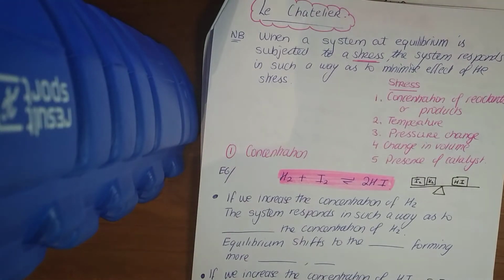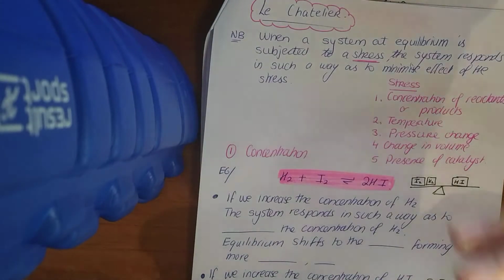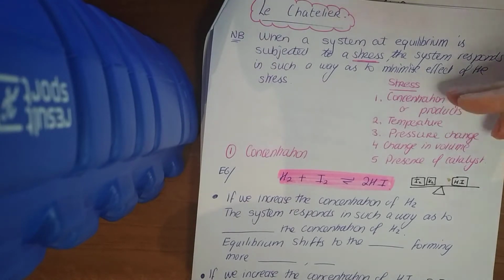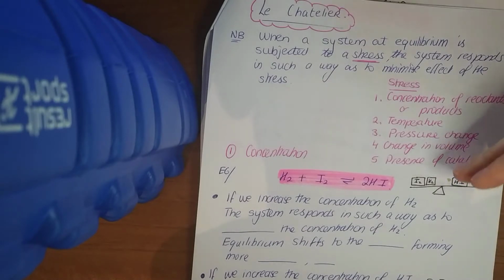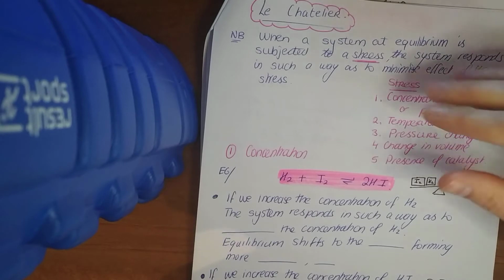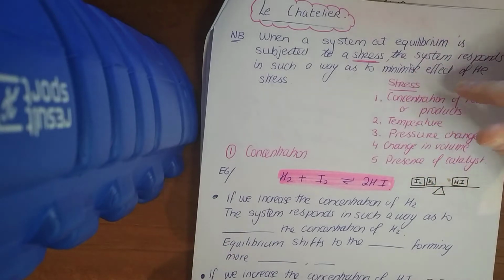And what it says is, when a system at equilibrium is subjected to a stress, the system responds in such a way as to minimize the effect of the stress. Hugely important. And what he means by a stress is anything that will affect either the concentration, the temperature, the pressure, the change in volume, or the presence of the catalyst. So applying this principle enables us to predict correctly the effects of changes in individual variables such as the following.